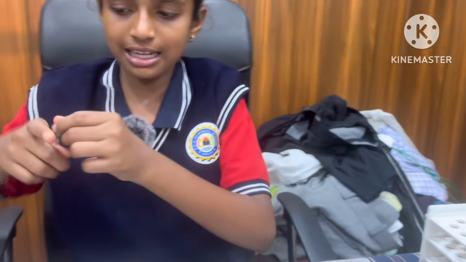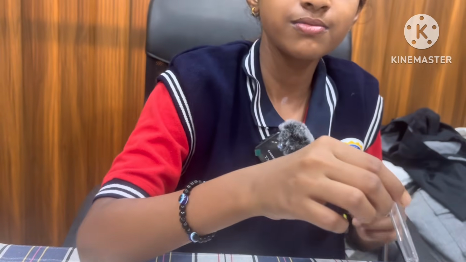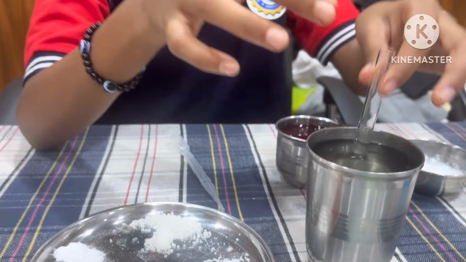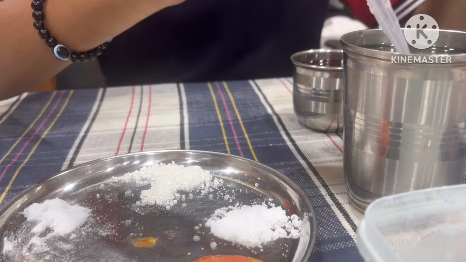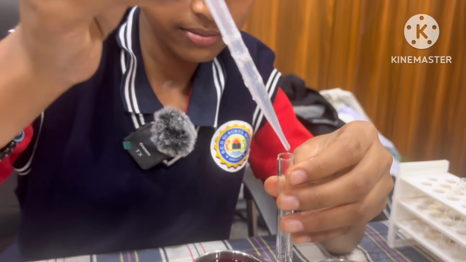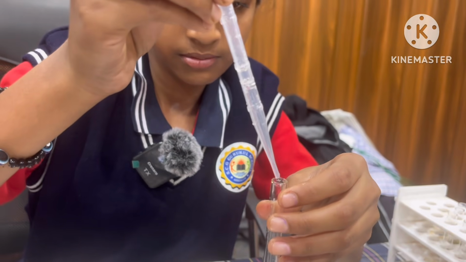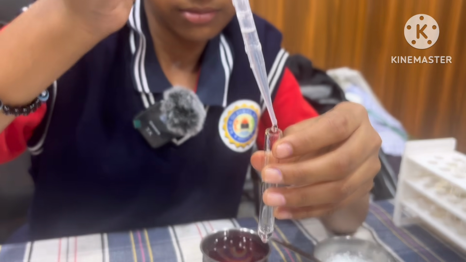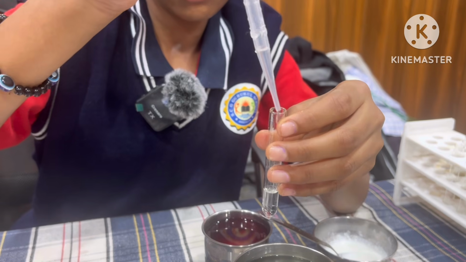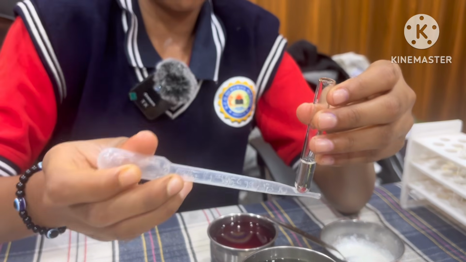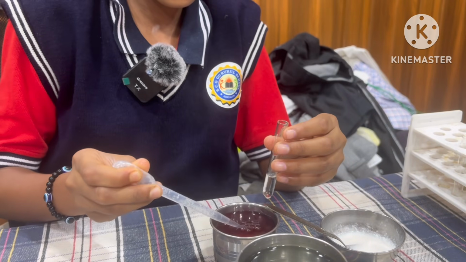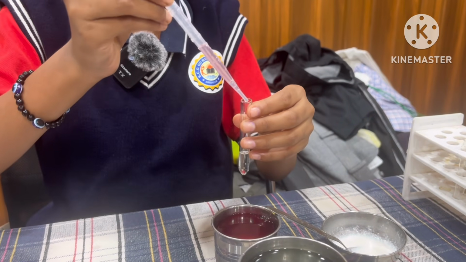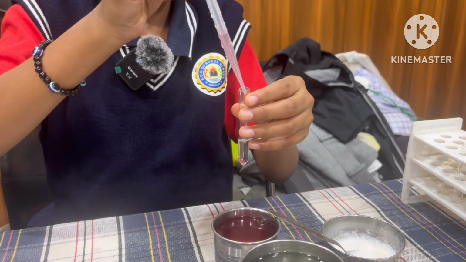Next, I take another test tube and add some amount of water to it. After that, I add red rose extract using a dropper into the test tube.